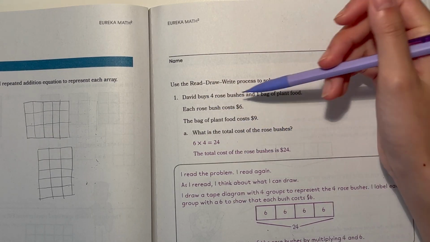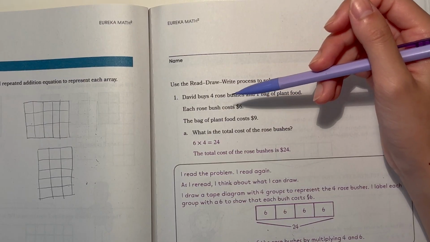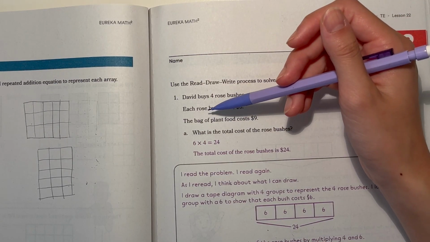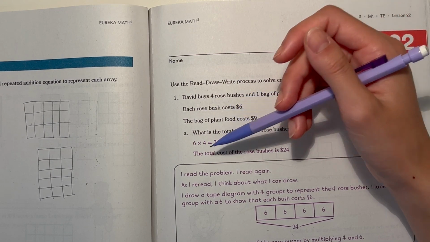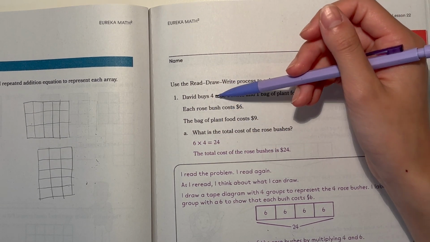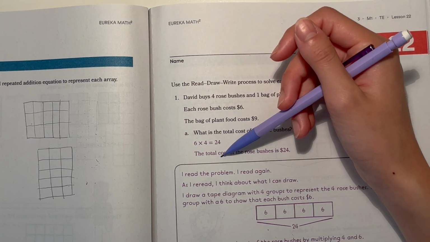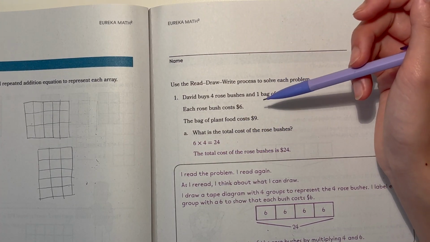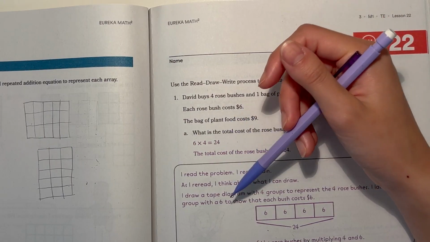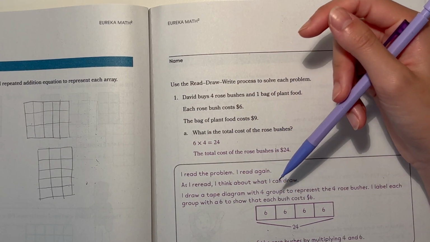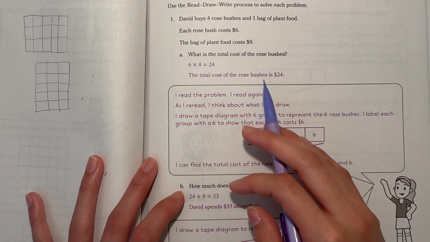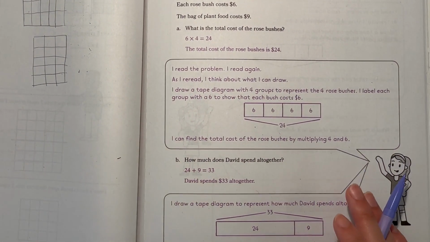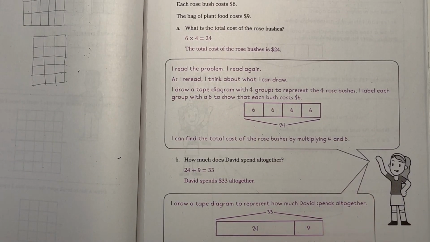Let's see. Okay, so that's what they wrote. So 4 rose bushes and 1 bag of plant food. So each rose bush is $6. So 6 times the 4 that he bought is 24. So that's the cost of the rose bushes. So that's part A. Now how much does he spend altogether? So 24 plus the bag of plant food he bought. So 24 plus 9 is 33. So that's how much he spends all together. So that's the right answer.